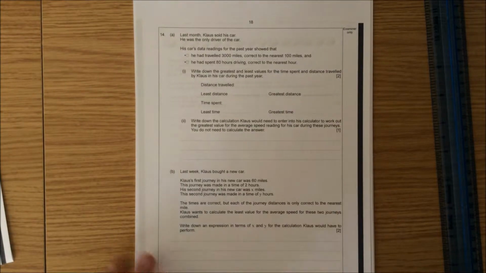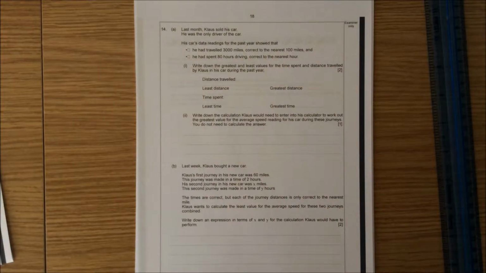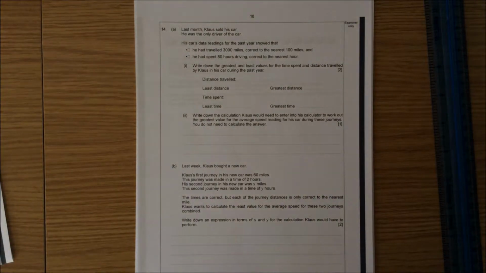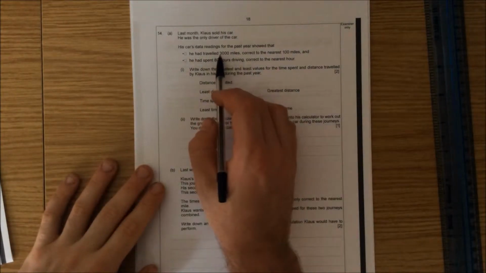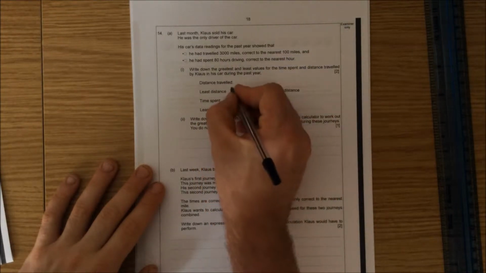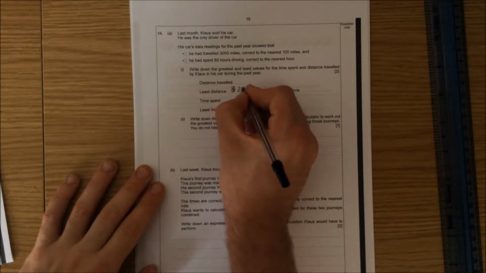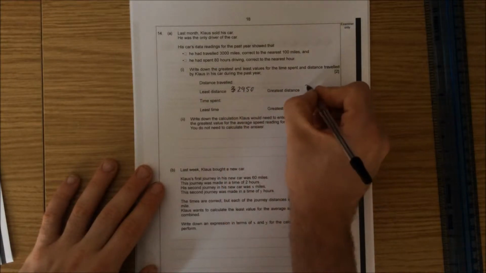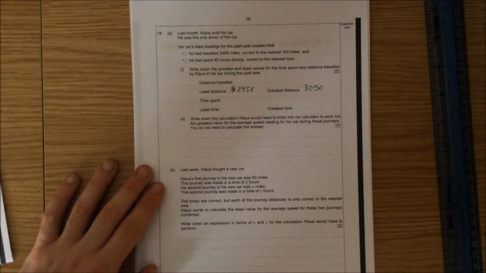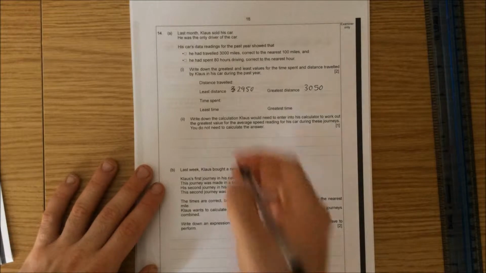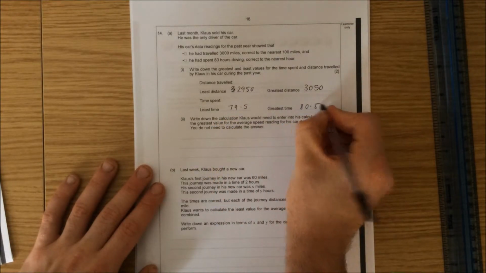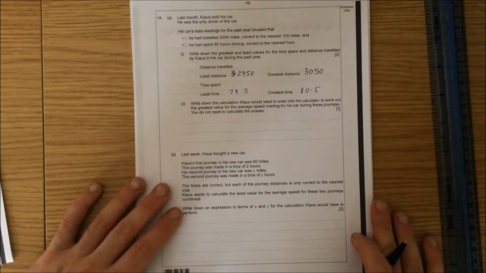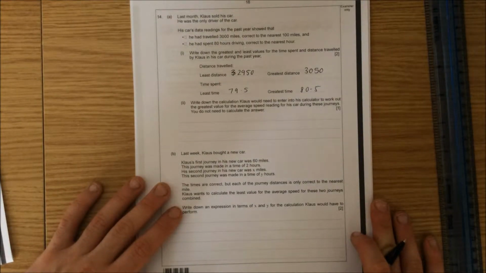Question 14. So again, we have things measured correct to the nearest this, correct to the nearest that, which means bounds of measurement is probably going to be needed. So distance travelled 3,000 to the nearest 100, so he could have only gone as far as 2,950, or as far as 3,050. Time, it could have been 79.5 hours, or as much as 80.5 hours. Write down the calculation you would need to enter to work out the greatest value for the average speed.